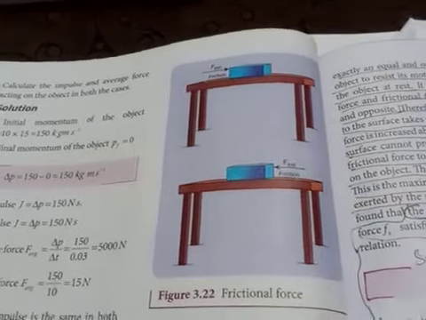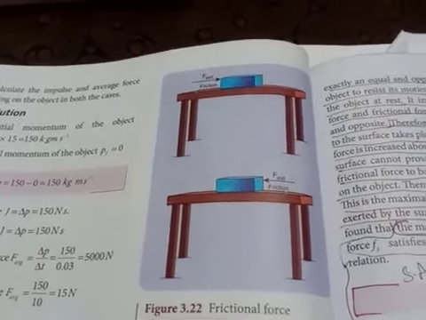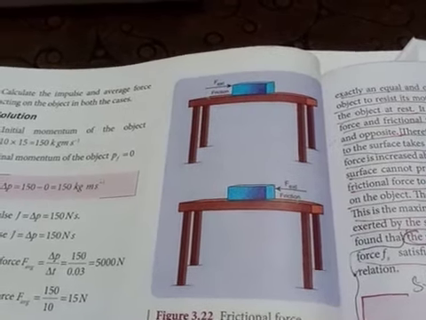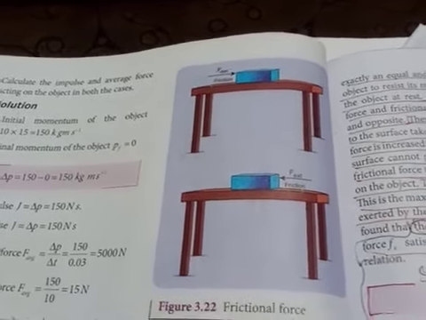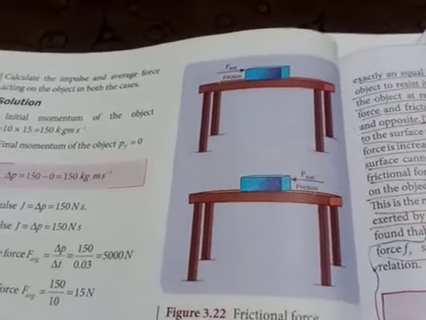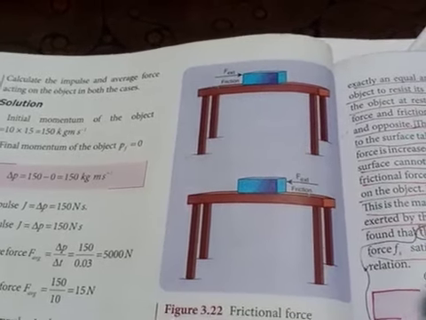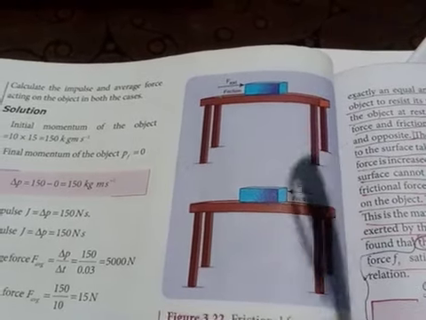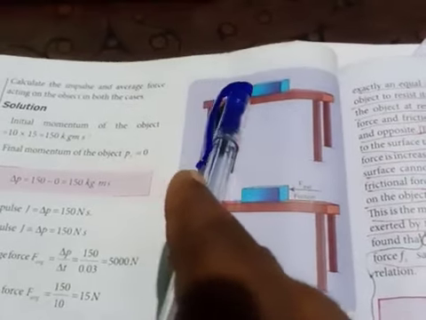So friction, or the frictional force, means it always opposes the relative motion between the object and the surface where it is placed. It is an opposing force. So what is this relative motion? Assume that you are applying a force parallel to the surface on the object. That force is trying to move the object. You see here I applied a force on this object.